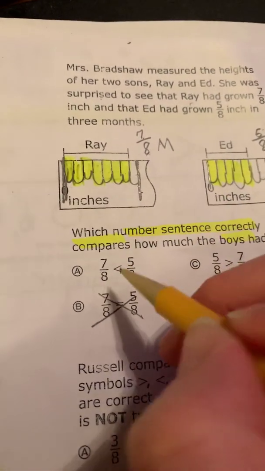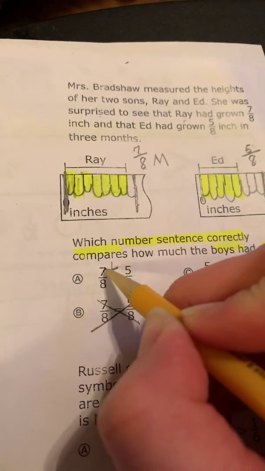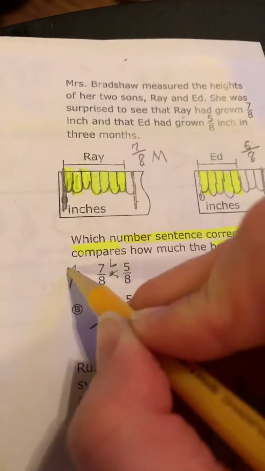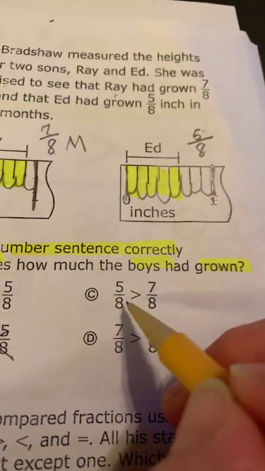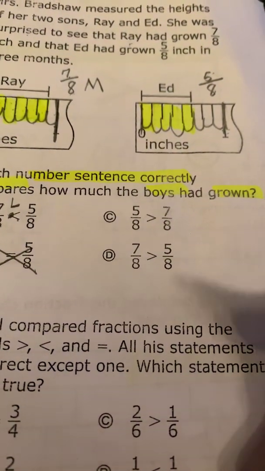What is this symbol on A? Less than. Yes, 1 dot is less. 7/8 is not less than 5/8. So it's got to be this. Oh, they're both greater than. Which one's right, y'all? Take a minute. All right, what do y'all think is right? D is correct, because 2 dots are greater than 1. 7/8 is greater than 5/8.